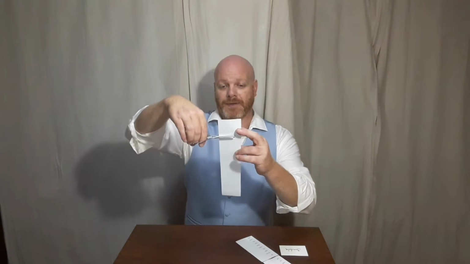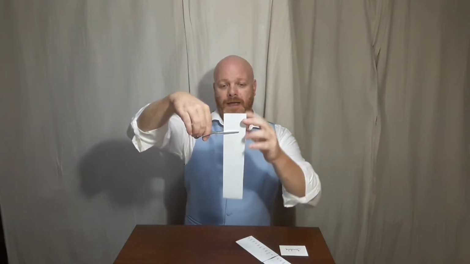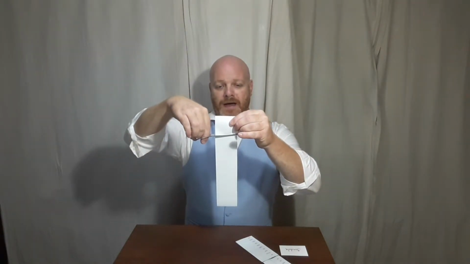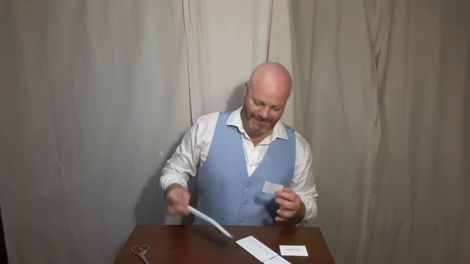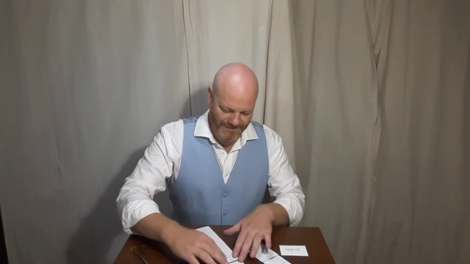So I'm cutting between boat and canoe. We let the bottom half fall to the floor. The bottom half of the list is very big. We turn this over, and what do we have? There we go.